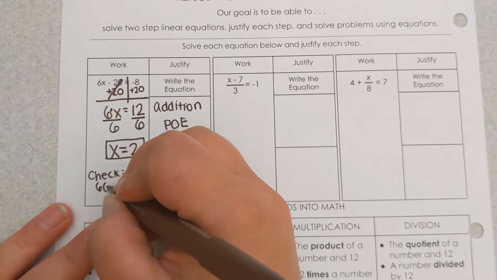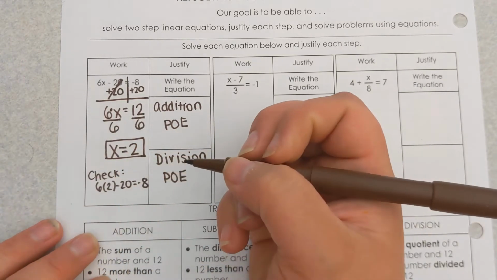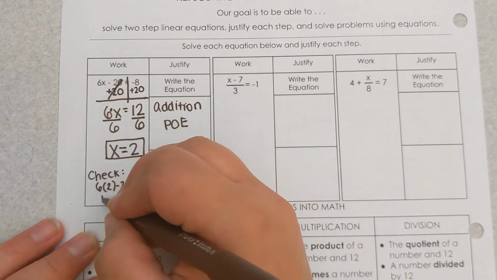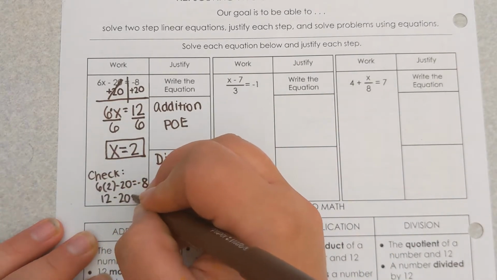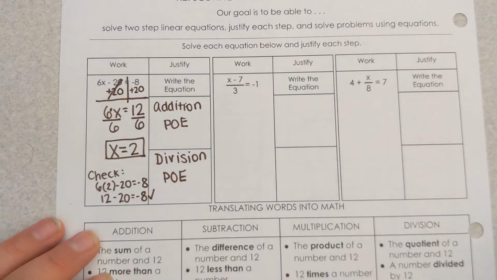I am going to show you really quick that you can check your answer by plugging it back in. So 6 times 2 minus 20 equals negative 8. Well, 6 times 2 is 12. 12 minus 20 is indeed negative 8. So we did that correctly. So you can always check your answer down below.